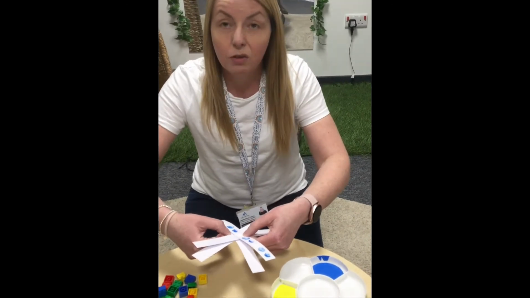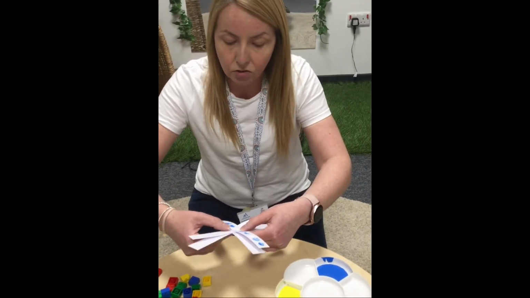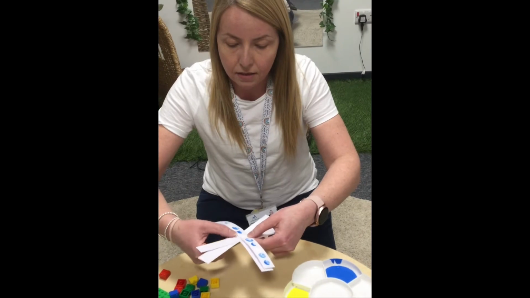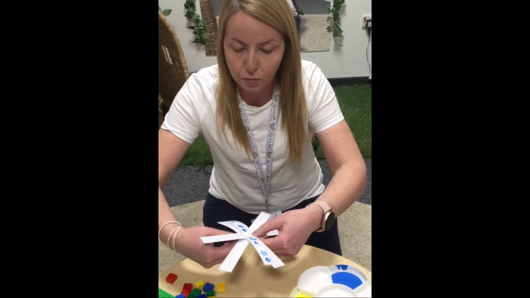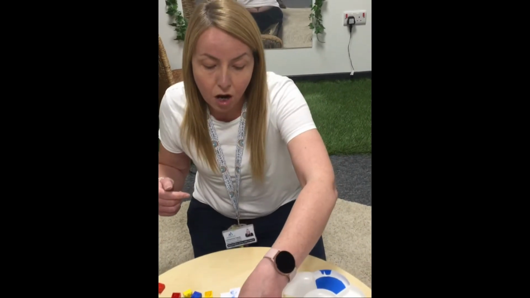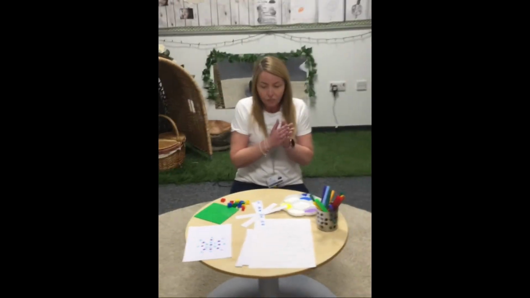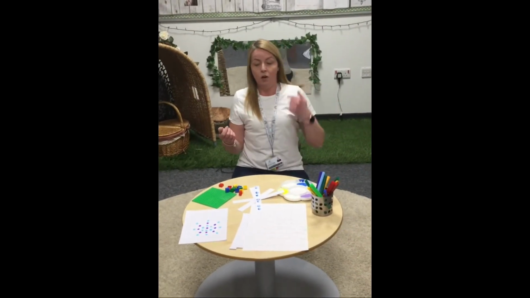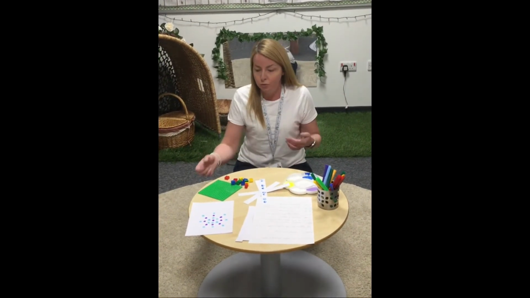You could use an old cereal box or something and rip it into strips, and then you could use paints or pens to create your pattern, and you can decide on what colours and what sort of sequence that you're going to use for that as well. If you don't want to use paints or pens, you could try using objects.